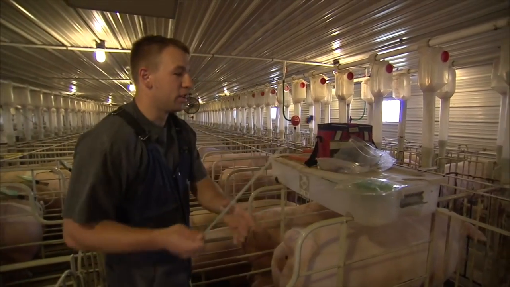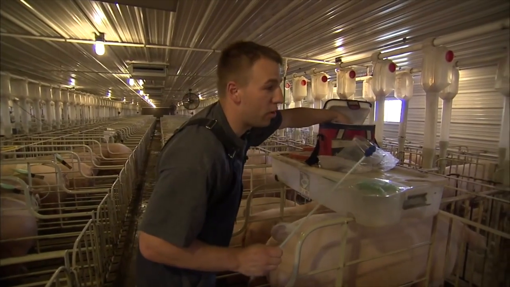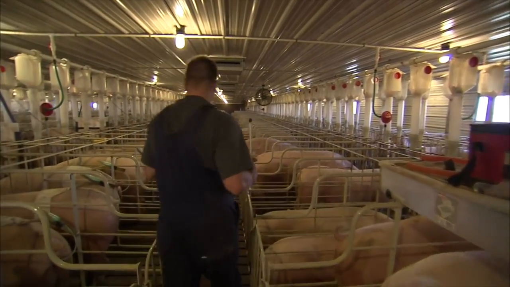This is a catheter. This is what gets inserted into the sow. This is a semen tube.